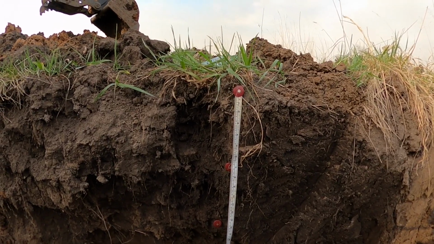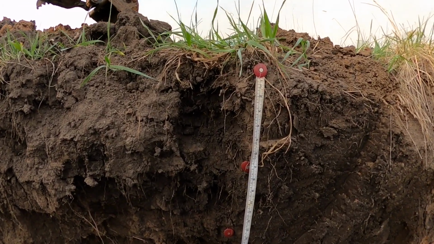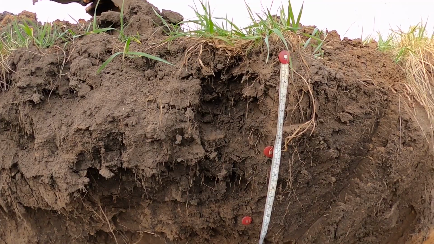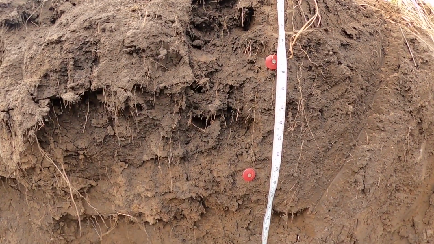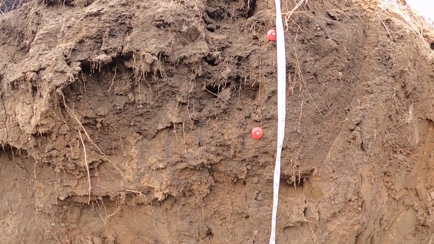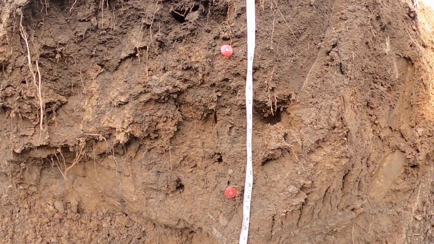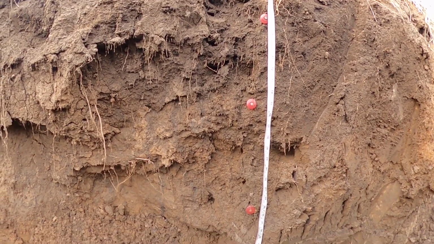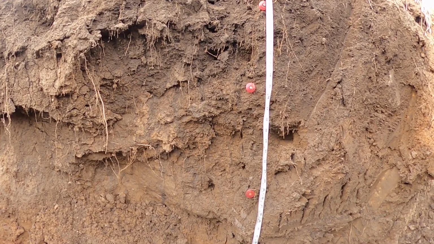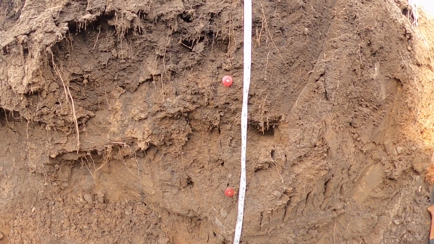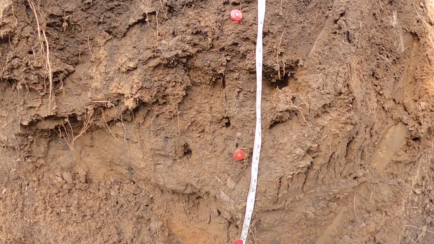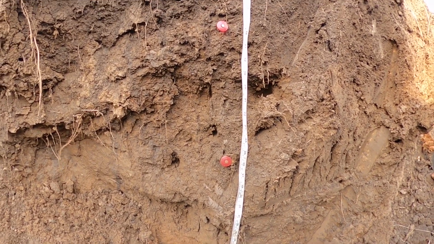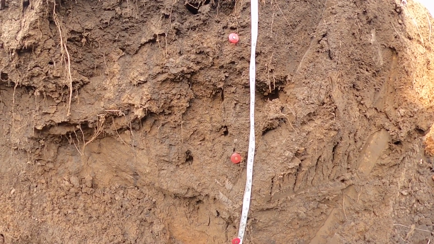I'm going to go with 0 to 18 centimeters, the dark A horizon. Then I got 18 to 38 centimeters, so it's still a very dark color, but I felt like the clay content might have picked up a little bit and the structure changes just a little bit. Then from 38 to 66, it got maybe a little bit more brownish gray, less dark.